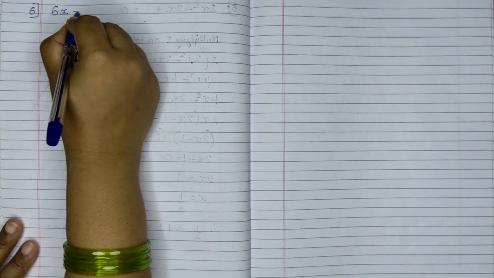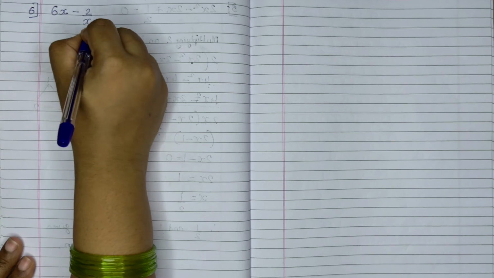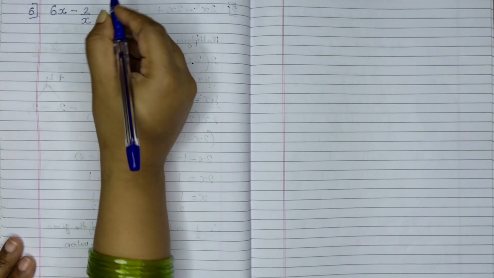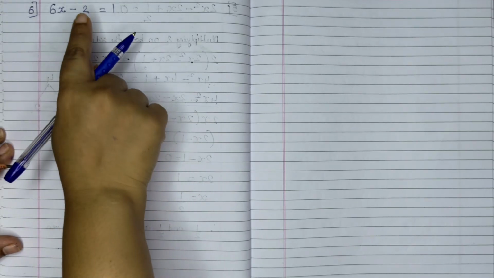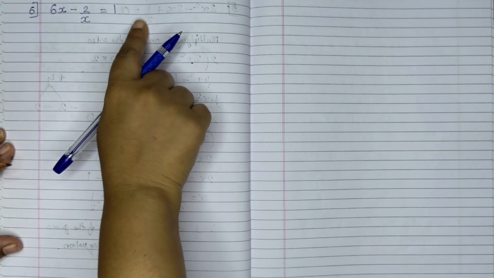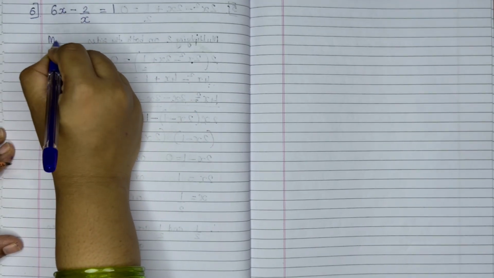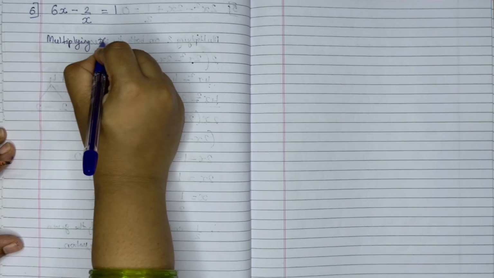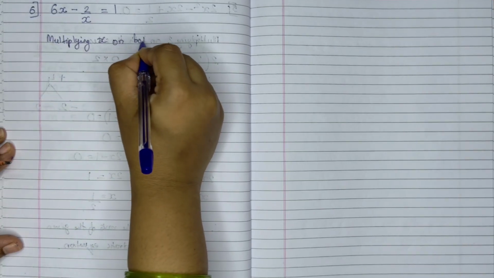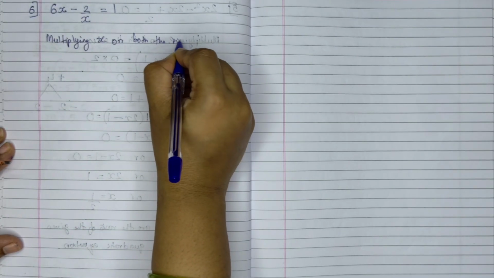See the sixth sum: 6x minus 2 upon x is equal to 1. Now there is x here in the denominator's place, and we want to remove that x. So we will multiply x on the left hand side and the right hand side. We will say, multiplying x on both the sides.